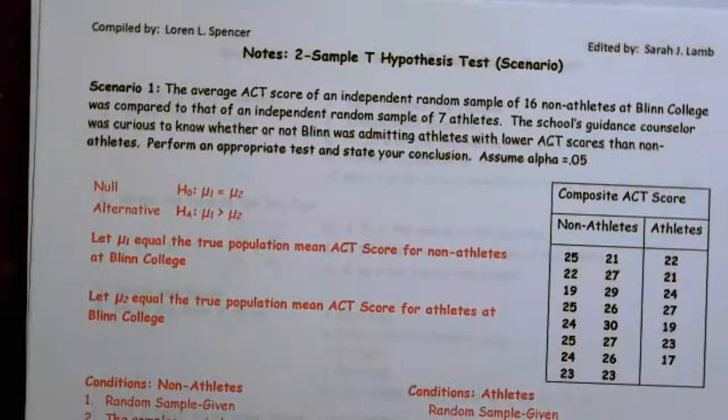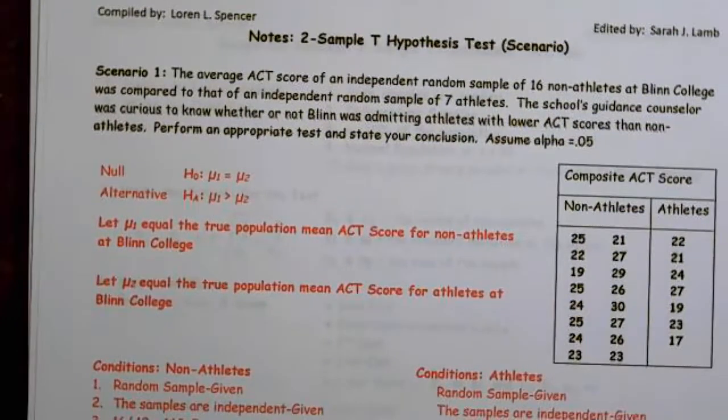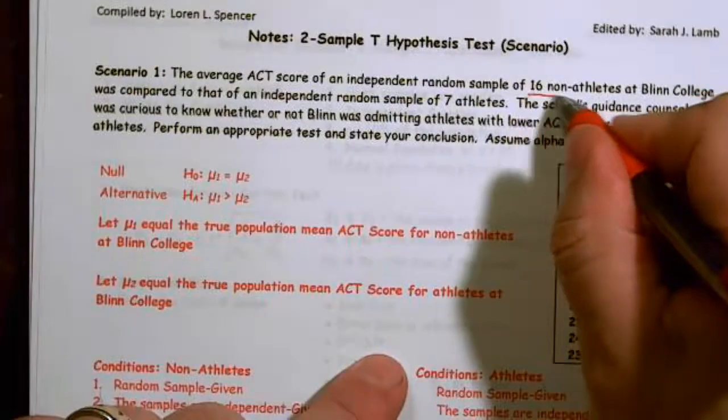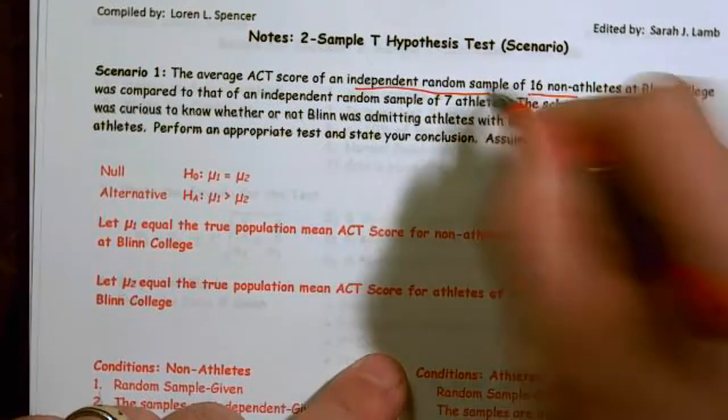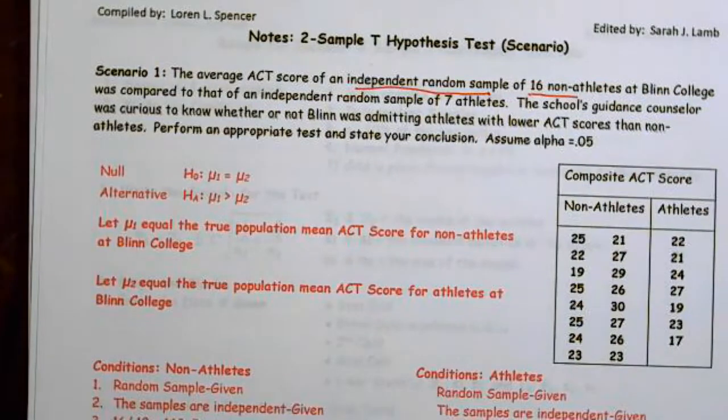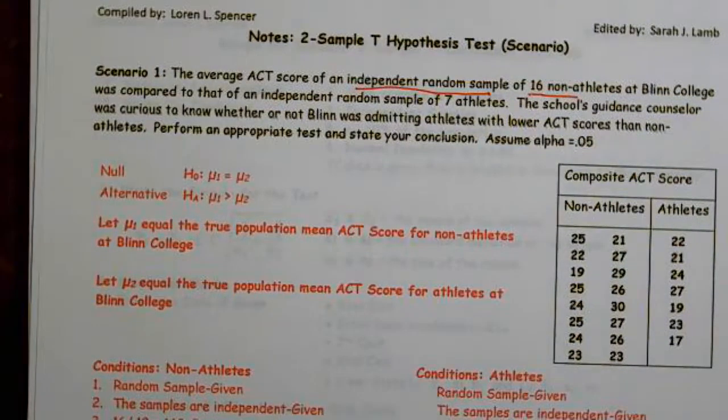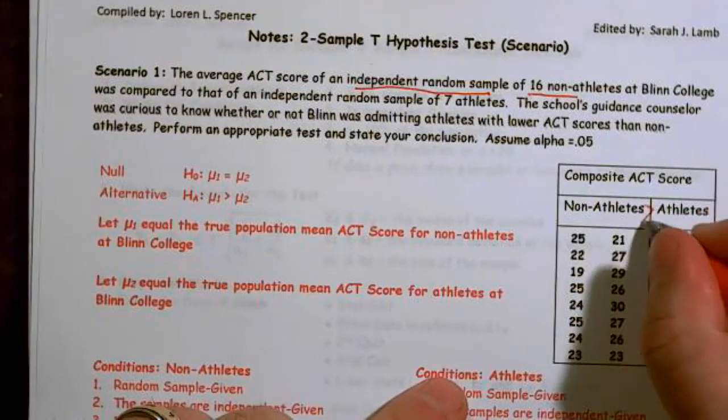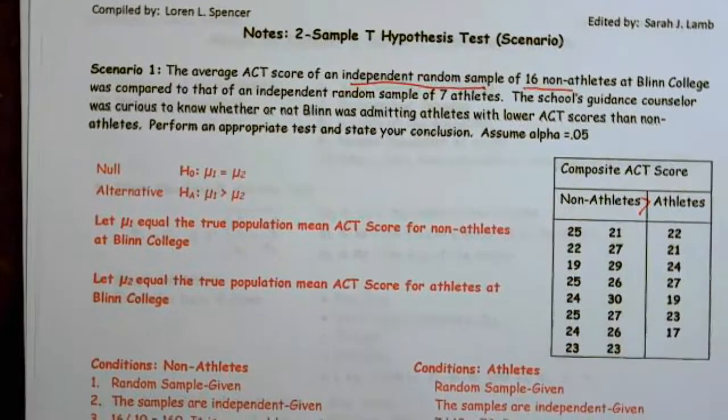The average ACT score of an independent random sample of 16 non-athletes at Blinn College. So we have non-athletes and we have 16 of them. The random sample at Blinn College was compared to that of an independent random sample of 7 athletes. The school's guidance counselor was curious to know whether or not Blinn was admitting athletes with lower ACT scores than non-athletes. So we wanted to know whether the athletes have lower scores, so non-athletes being greater than athletes.